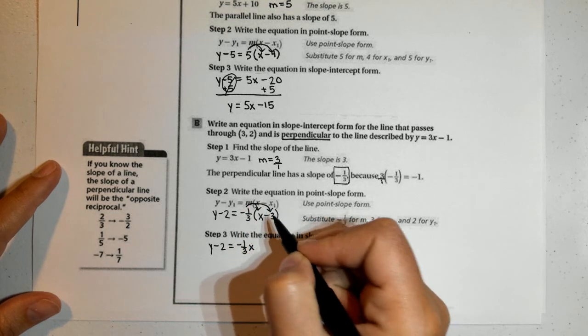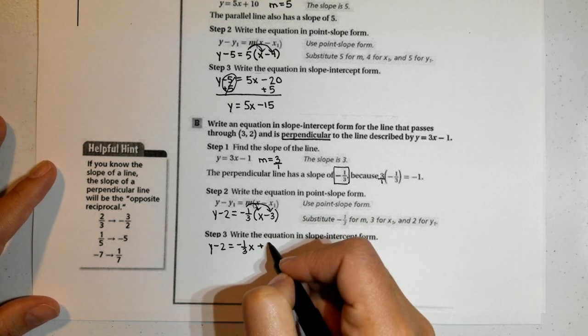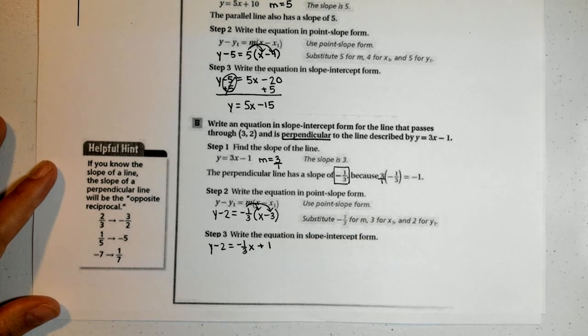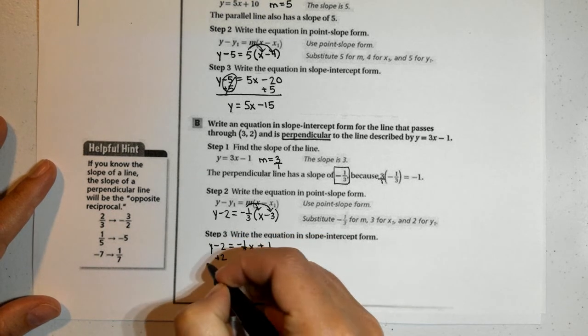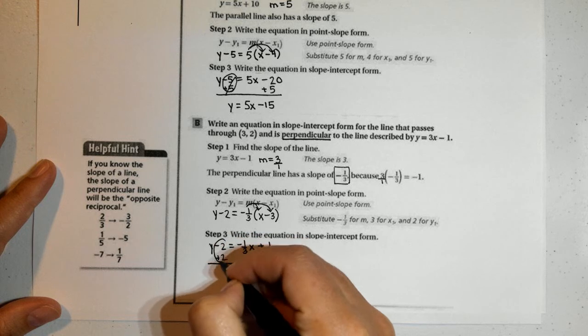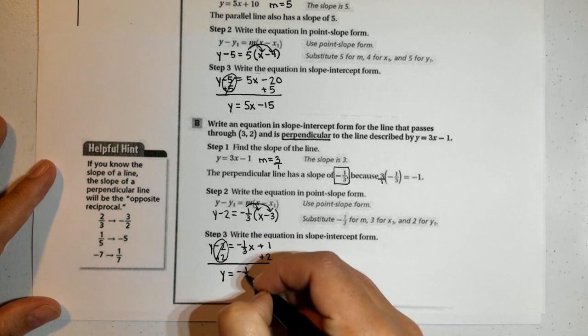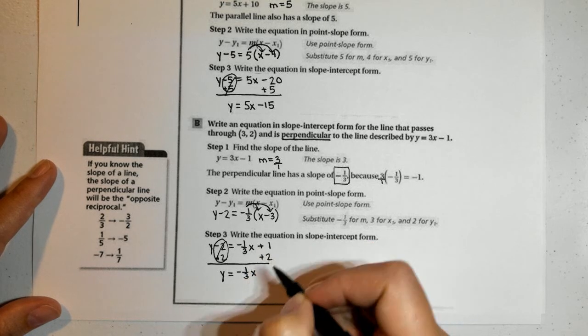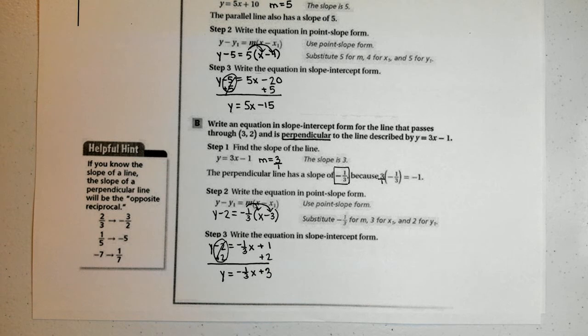Negative 1/3 times negative 3: a negative times a negative becomes a positive, and that becomes a positive 1. Then I'm going to add 2 to both sides to get y by itself. Minus 2 plus 2 gives me 0, so I'm left with y. And then I have negative 1/3 x plus 1 plus 2 gives me a positive 3. So my equation is y equals negative 1/3 x plus 3.